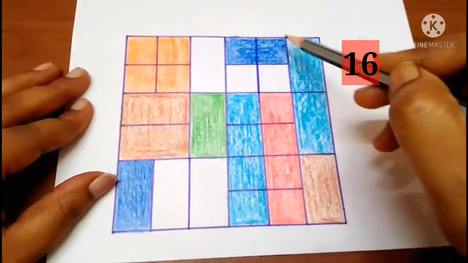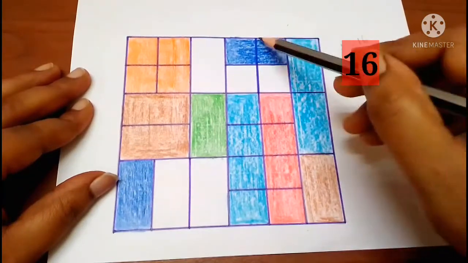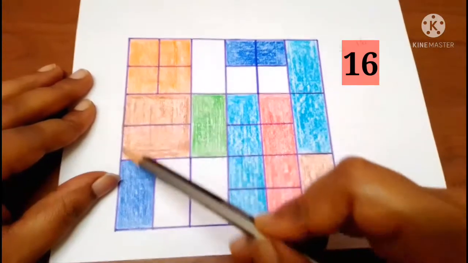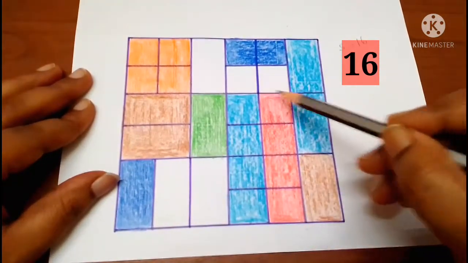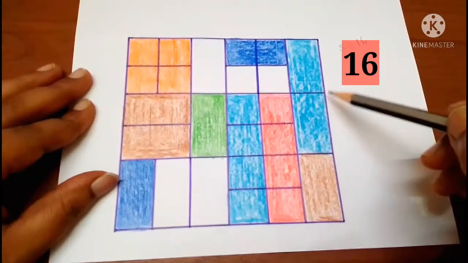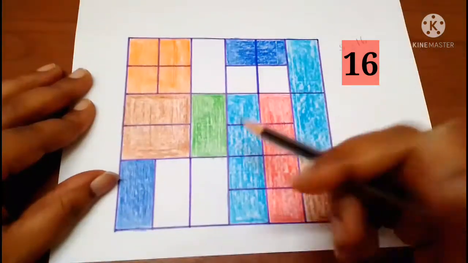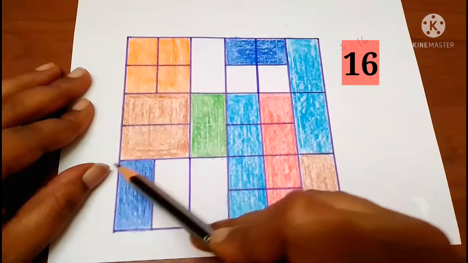3, 4, 5. So 5 in the upper portion. 6, 7, 8, 9. Okay. So 9 in the middle portion. So up to middle it's 9.